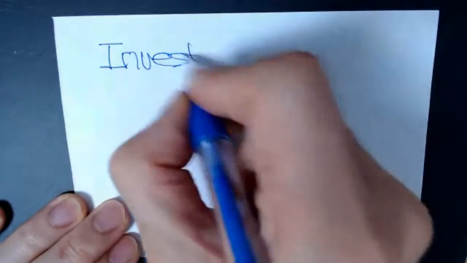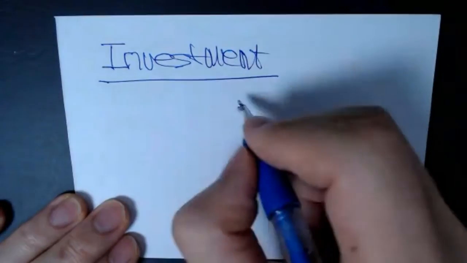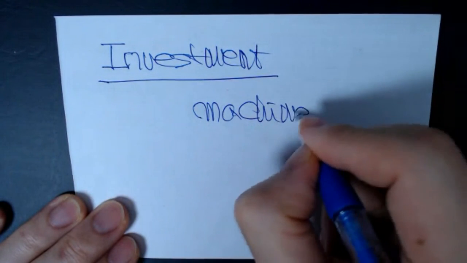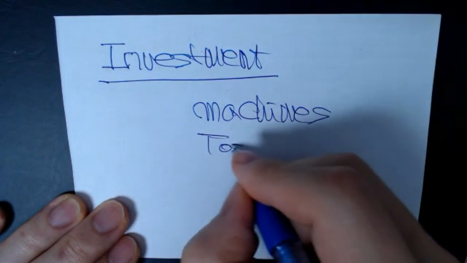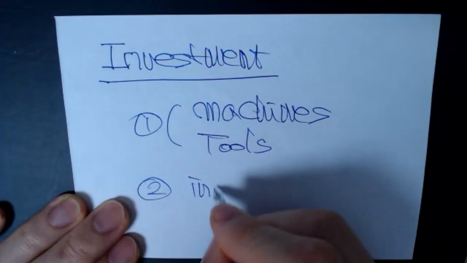I said that investment is purchase of machines, right? Tools. And another one, inventories.